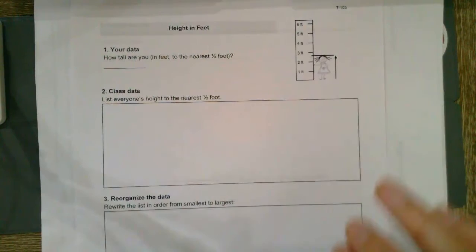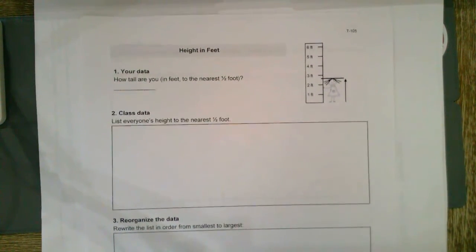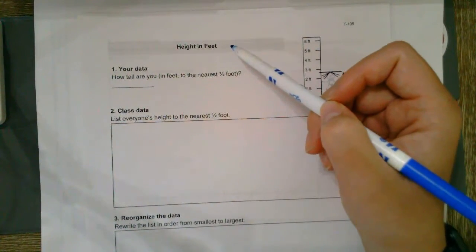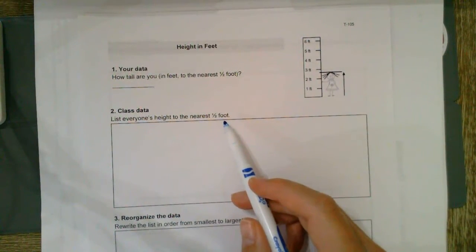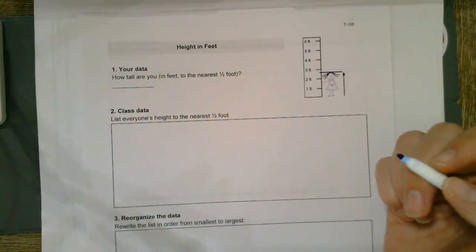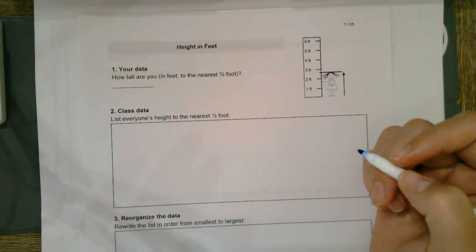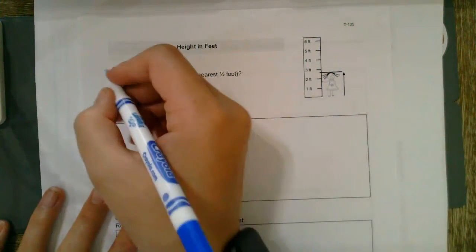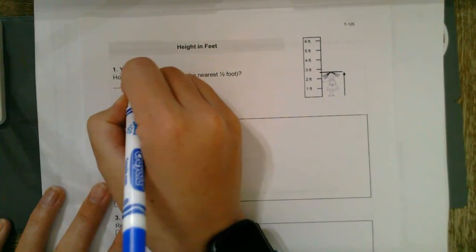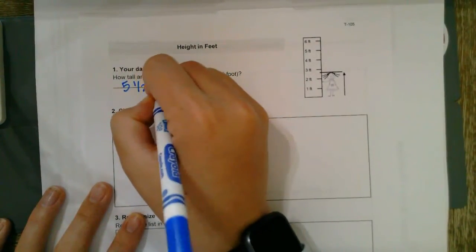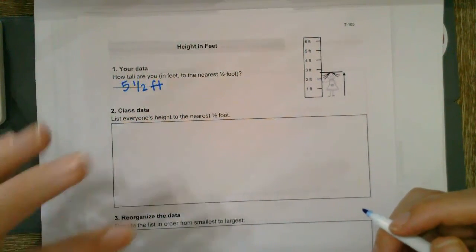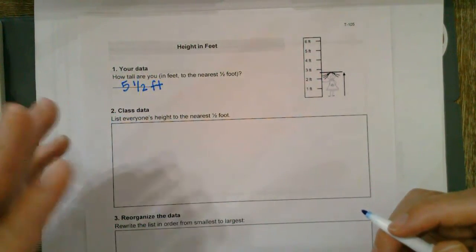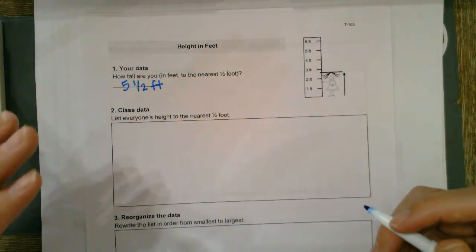Okay, so now that we walked through that together, you're going to do it on your own or with a partner. And now we're talking about height and how tall everyone in the class is, to the nearest half foot. So let's say that you are maybe 5 feet 3 inches. We're going to round that up to 5.5 feet. But if you're 5 feet 2 inches, round that down to 5 feet. If you're 5 feet 10 inches, round that up to 6 feet.